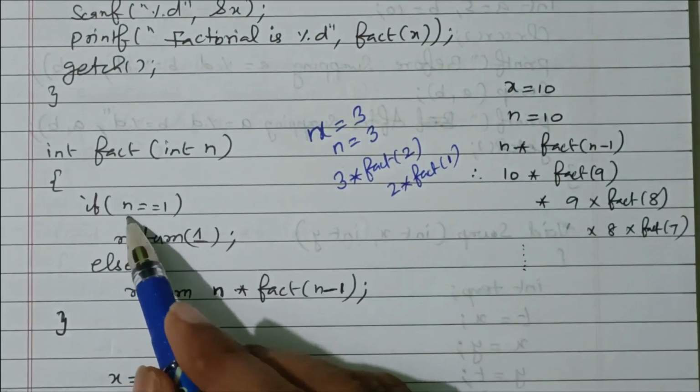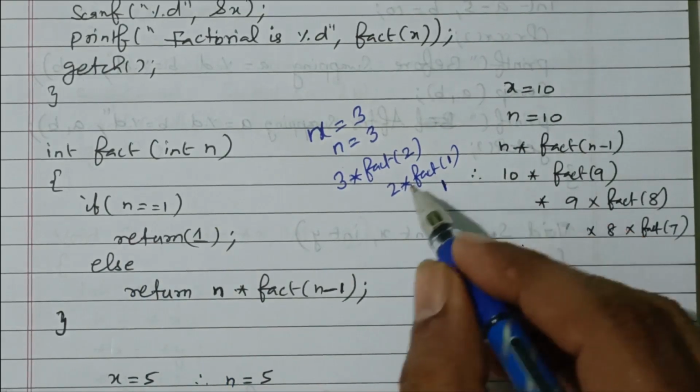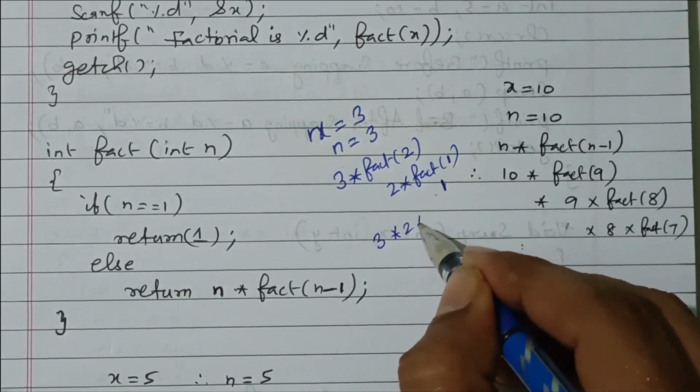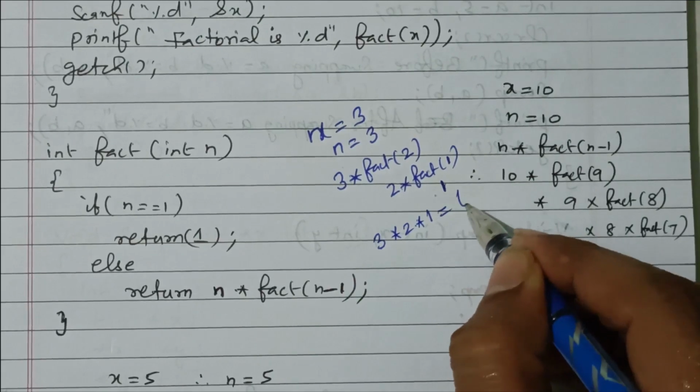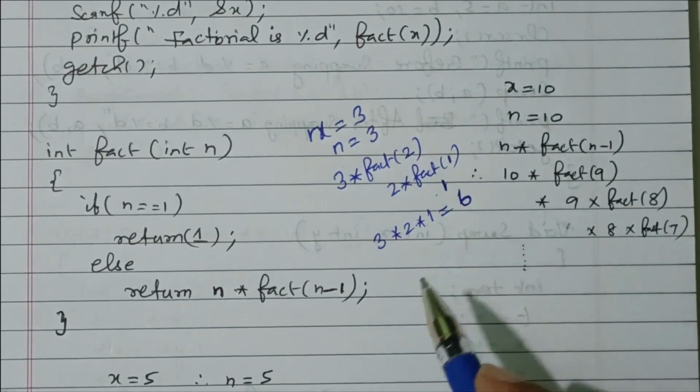Now this condition is satisfied. N equal to 1. What will it return? It will return 1. See this, 3 into 2 into 1. The final answer will be 3 into 2 into 1. That is 6. So this 3 factorial is 6. We are getting the value 6.